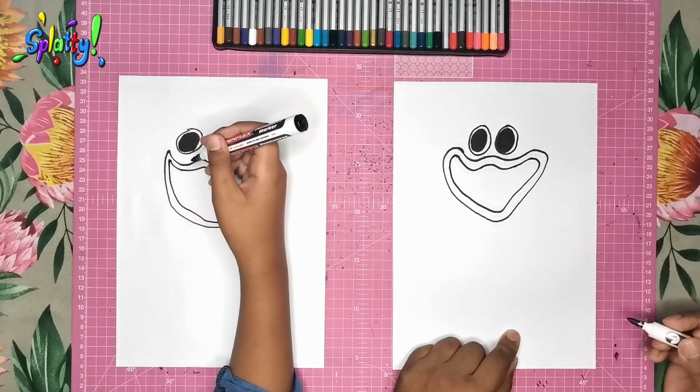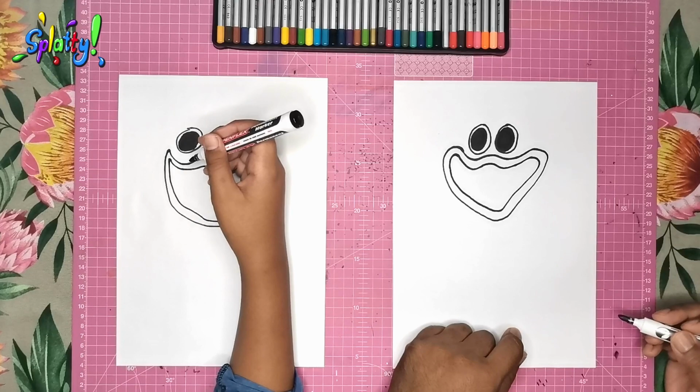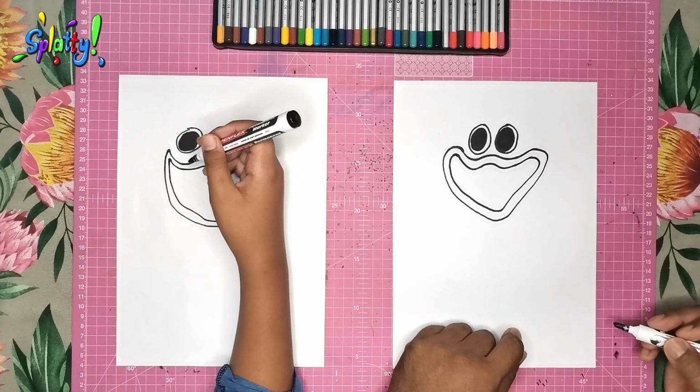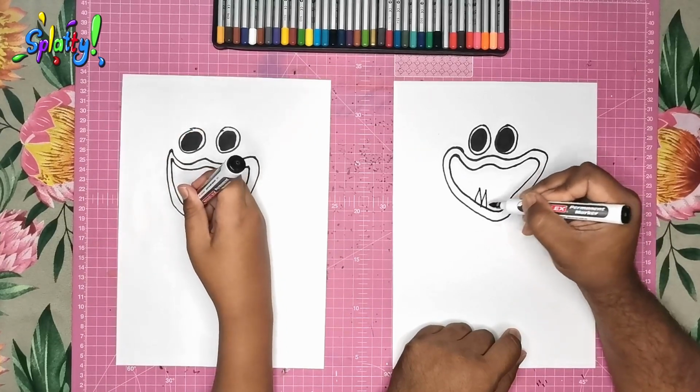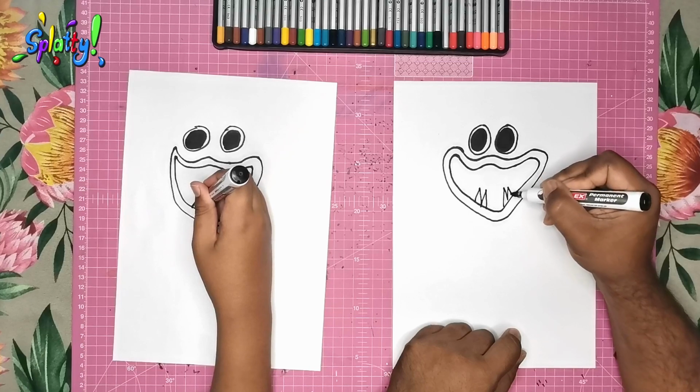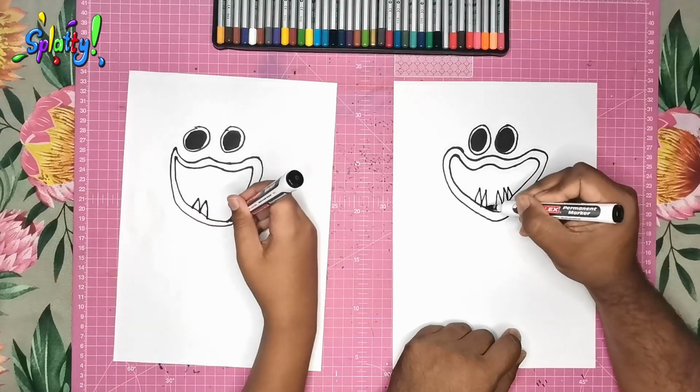And then now Huggy Wuggy has scary sharp teeth. Okay, so now we just have to draw a whole bunch of sharp teeth. So spiky sharp teeth, top and bottom, right through all around.